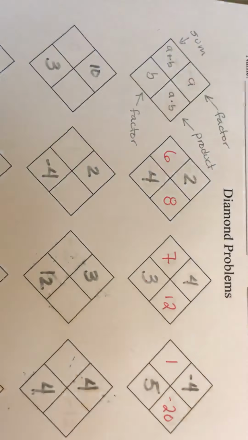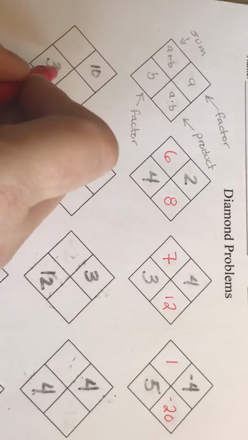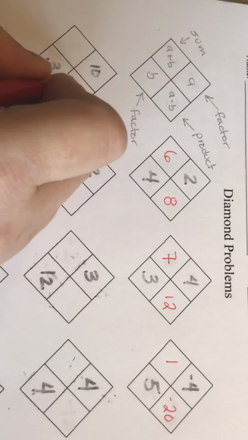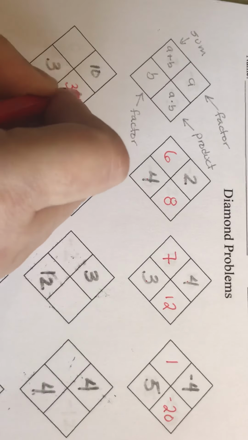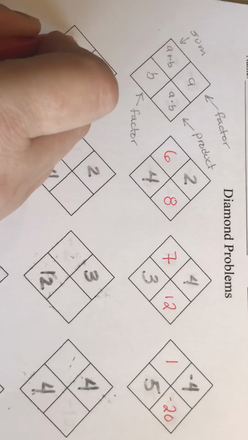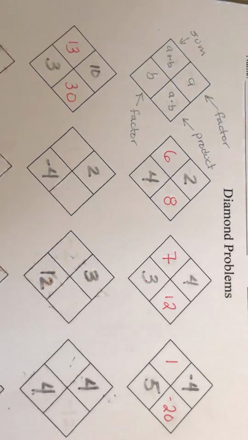Okay, and then we'll keep going to make sure we have the pattern. 10 times 3 is 30. 10 plus 3 is 13.